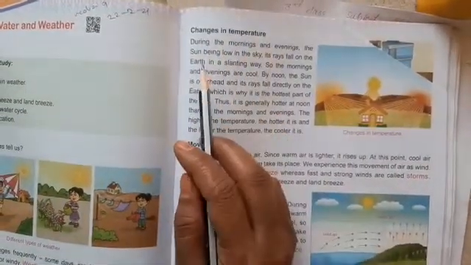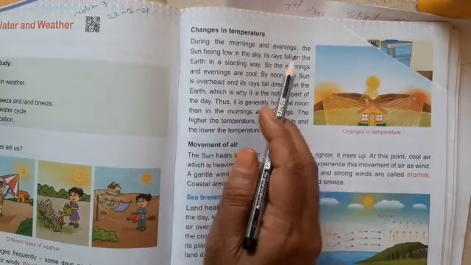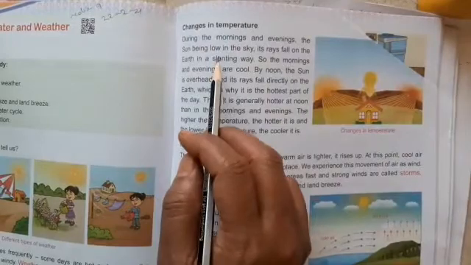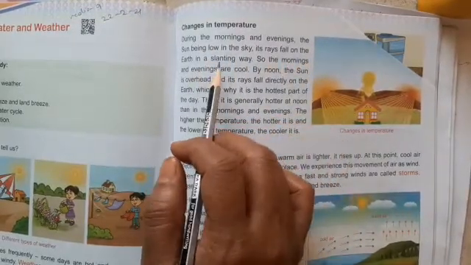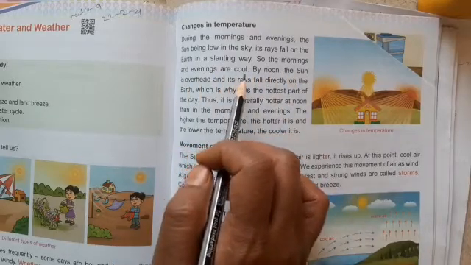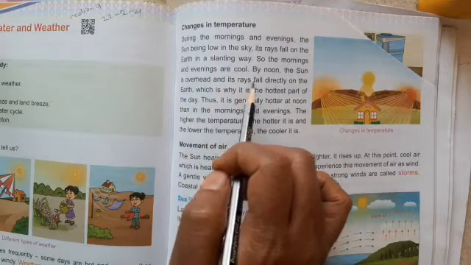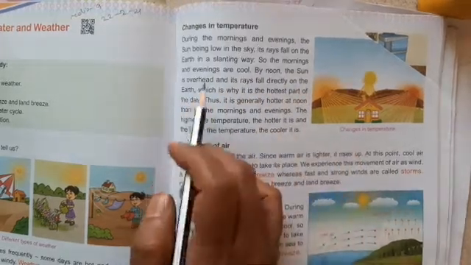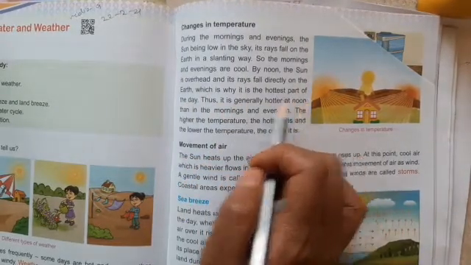Changes in temperature. During the morning and evening, the sun being low in the sky, its rays fall on the earth in a slanting way, so the morning and the evening are cool. By noon, the sun is overhead, and its rays fall directly on the earth, which is why it is the hottest part of the day.